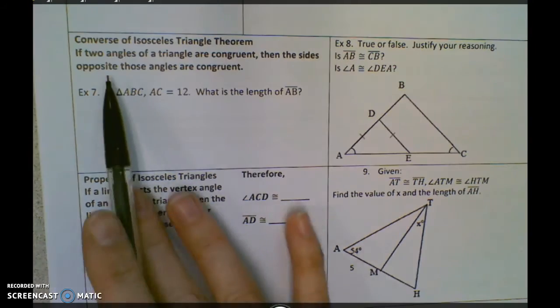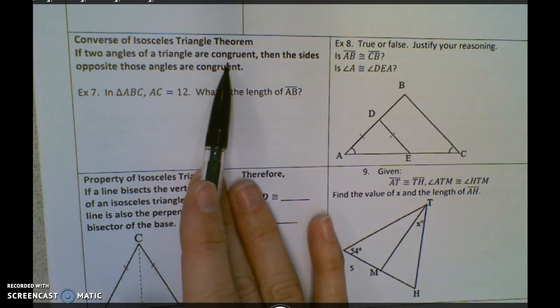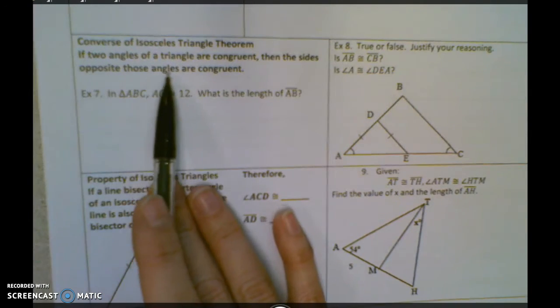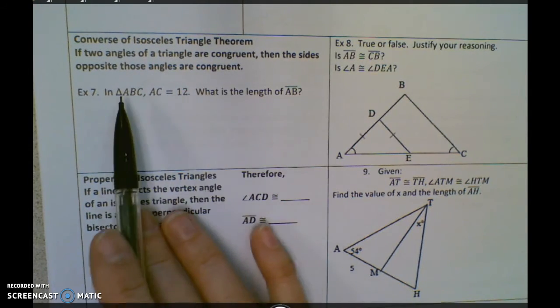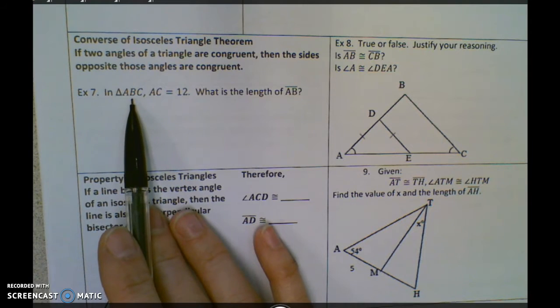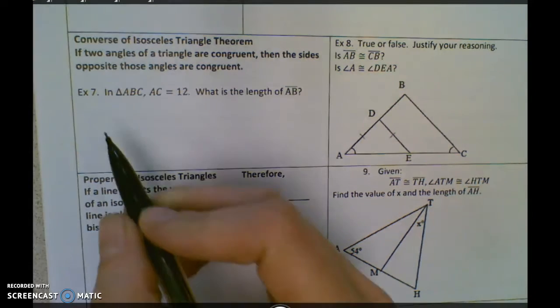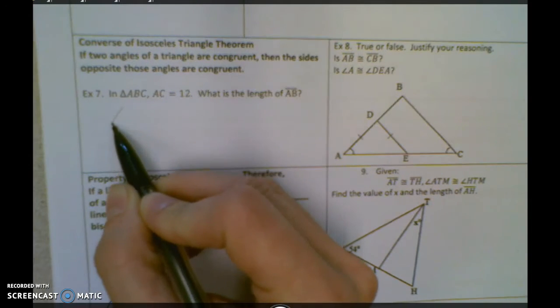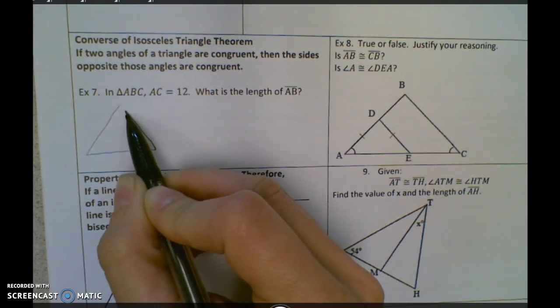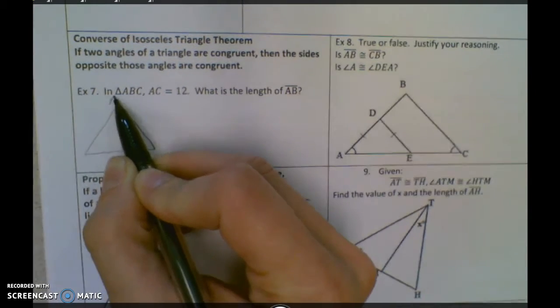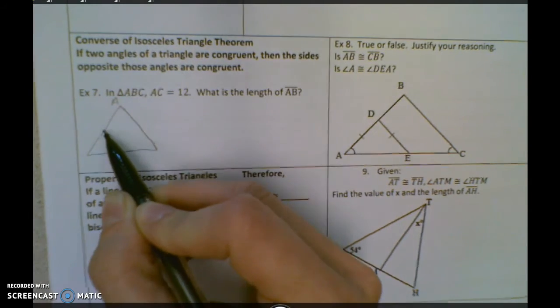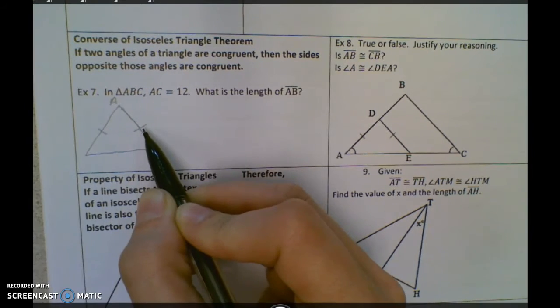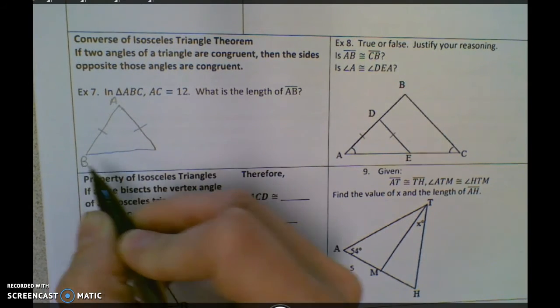And what it says in your notes is that if two angles of a triangle are congruent, then the sides opposite those angles are congruent. So in triangle ABC, excuse me, there should have been a picture drawn for you and I forgot to include it, so go ahead and draw a picture. And we're going to put A as the vertex angle, meaning it's at the top, and those two legs are congruent. And then we're going to put B and C as your base angles.